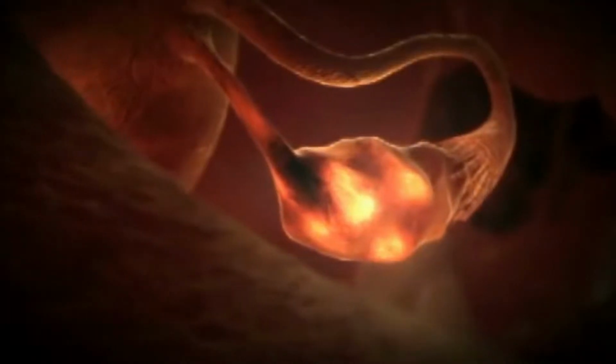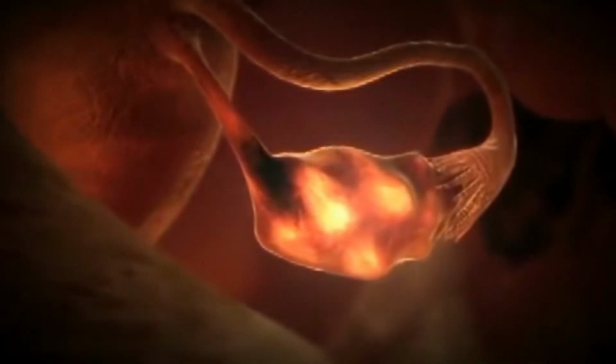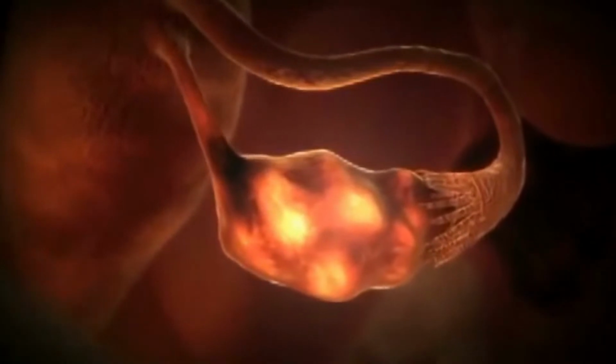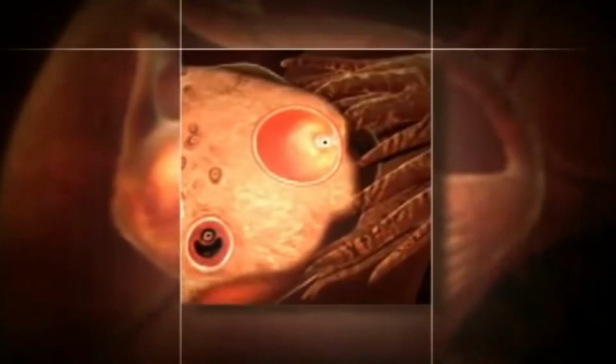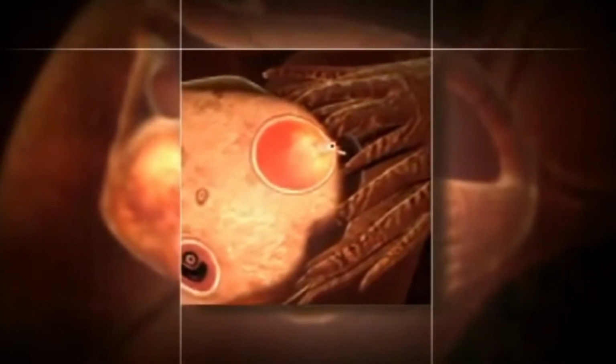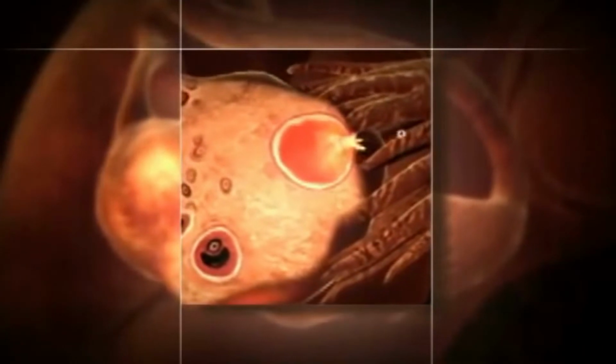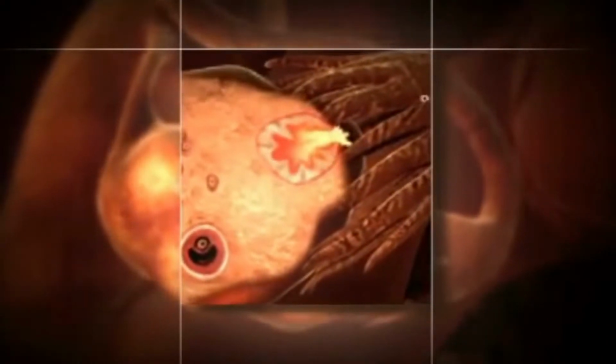The menstrual cycle of fertile women usually lasts about a month. During this time, and under the influence of the body's own natural hormones, a tiny sac within the ovary containing an egg grows to about the size of a grape. At a point midway in the cycle, this egg is released from the ovary and ovulation occurs.